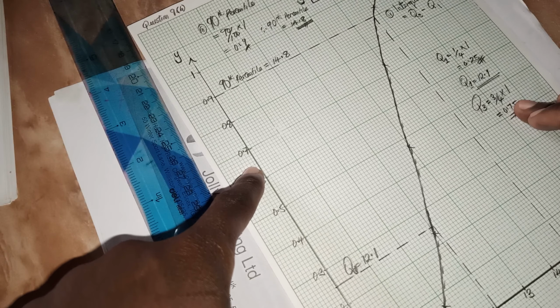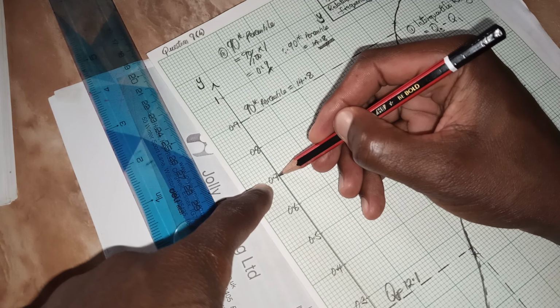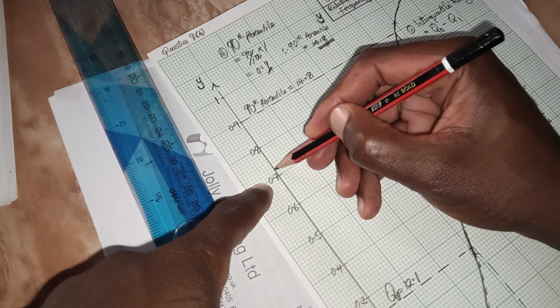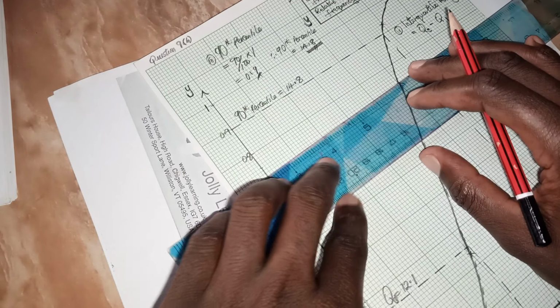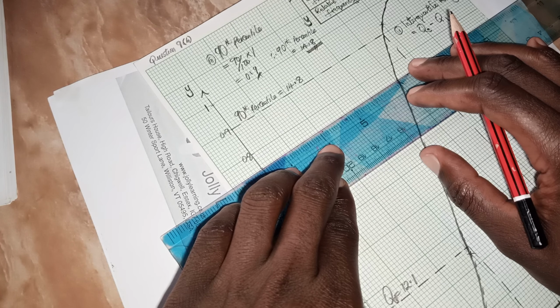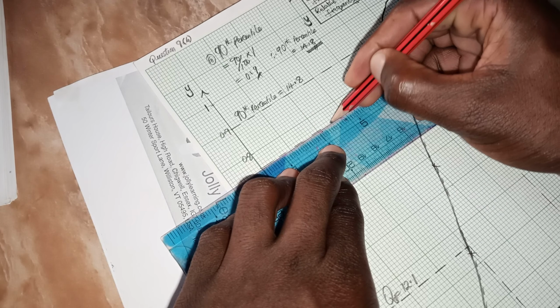We go to the y-axis where there is 0.75. We count 5: 1, 2, 3, 4, 5. We do the same again. We draw a dotted line to meet the curve, to touch the curve like that.